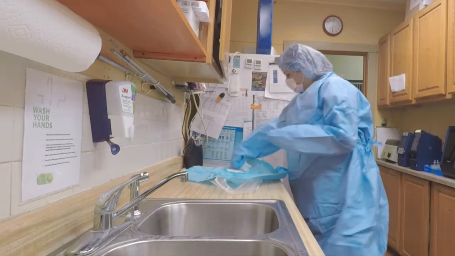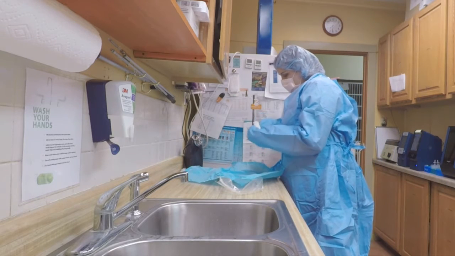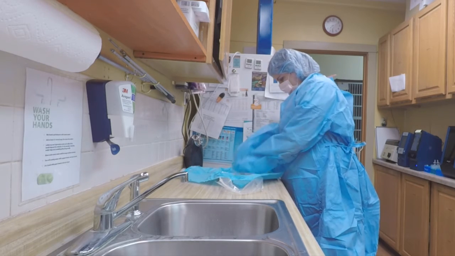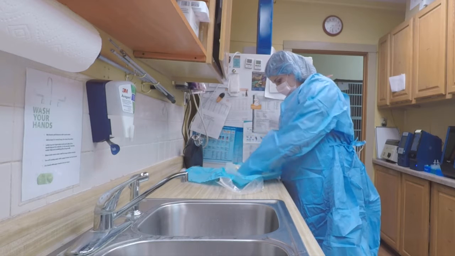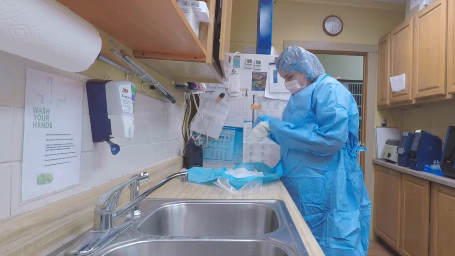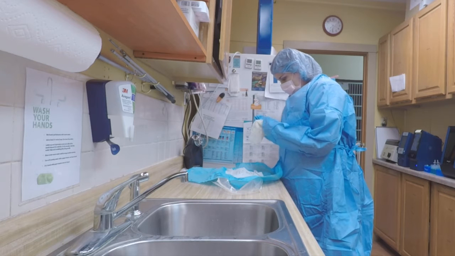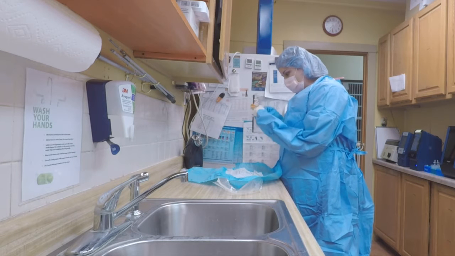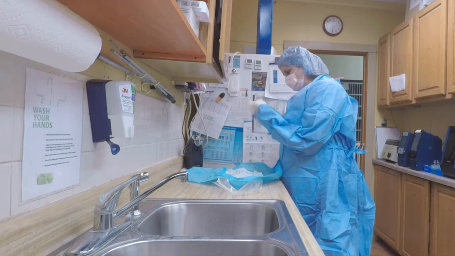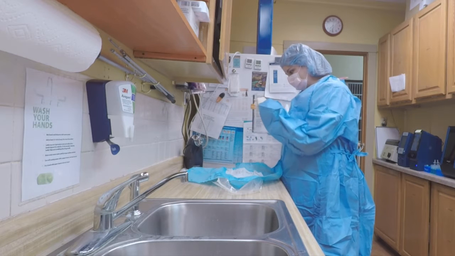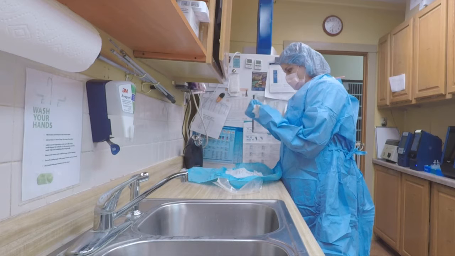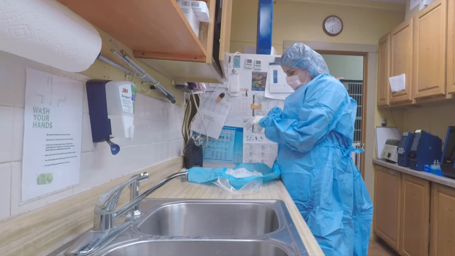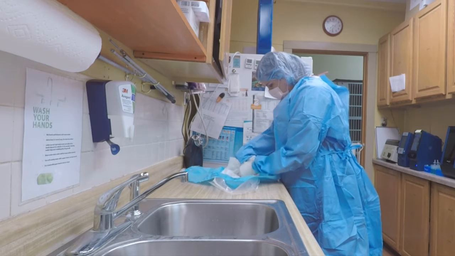Okay, and then you're going to unfold your gloves and put them on. And when putting them on, get the glove over the sleeve just slightly, and do the other one.